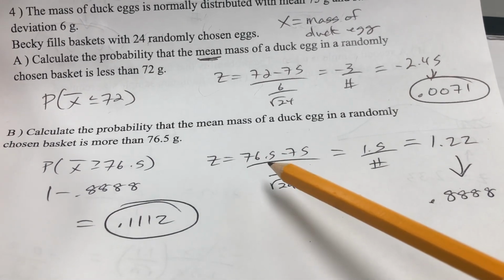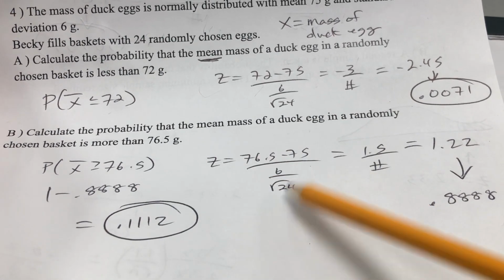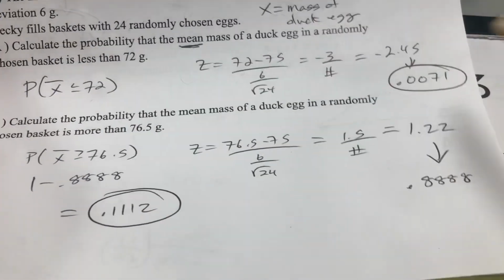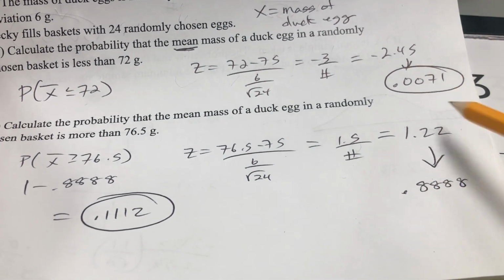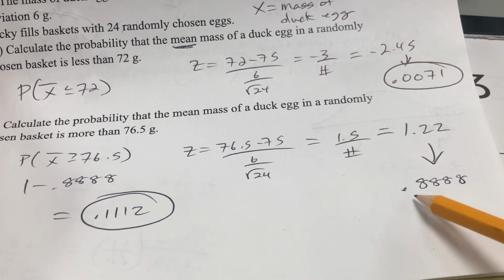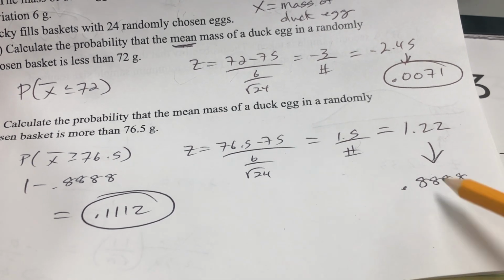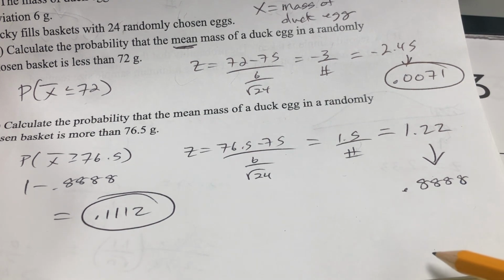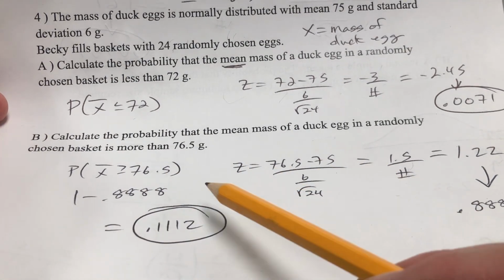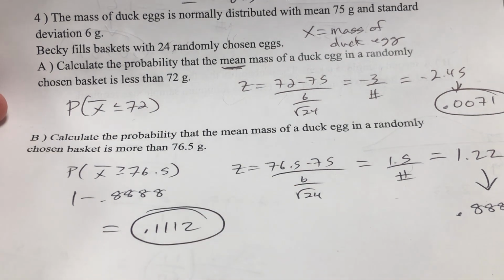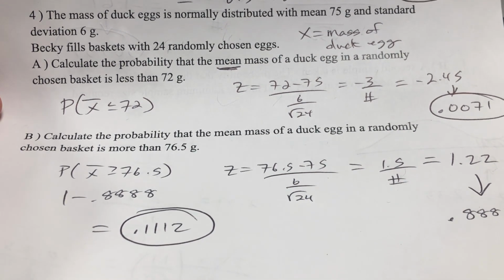Z is 76.5 minus 75 over the standard error. 1.5 over this number, 1.22. The area associated with that Z score is 0.8888. 1 minus that, because you're looking on the right side, is 0.1112.